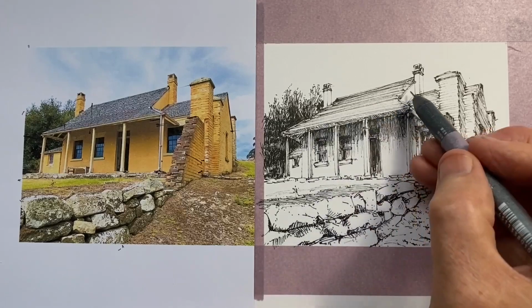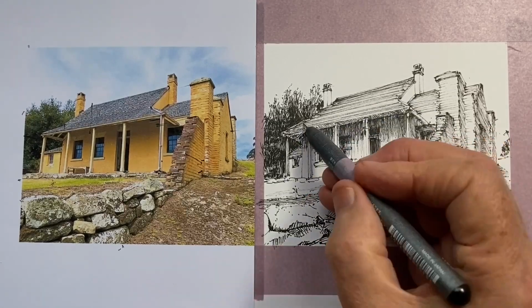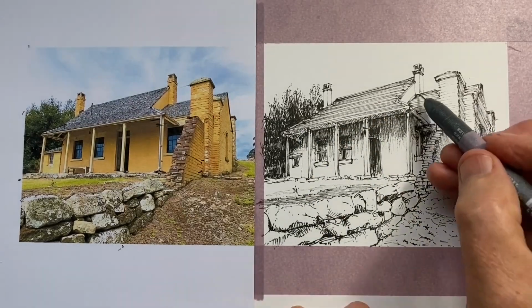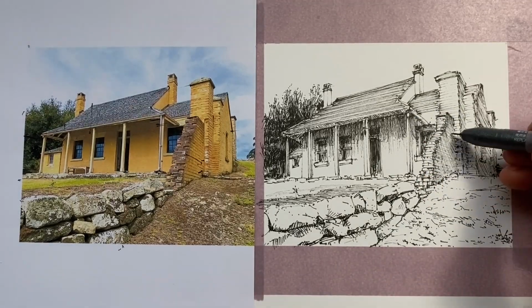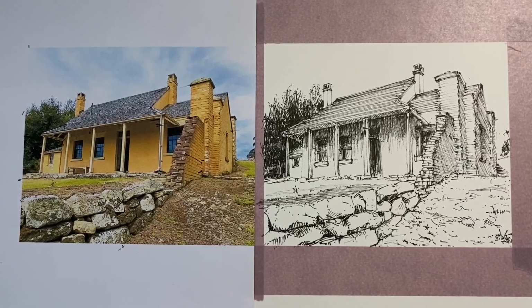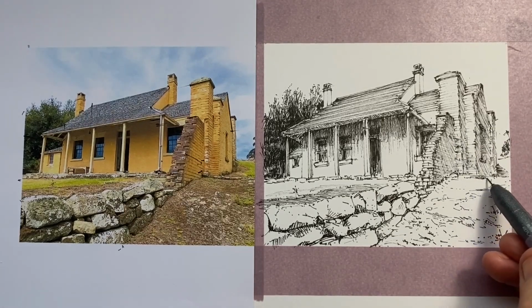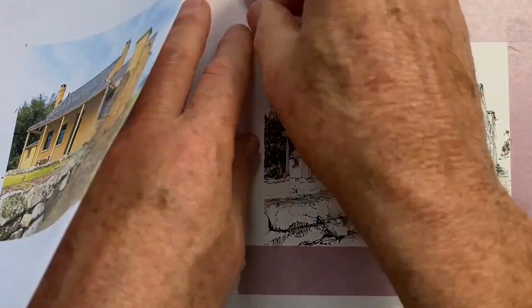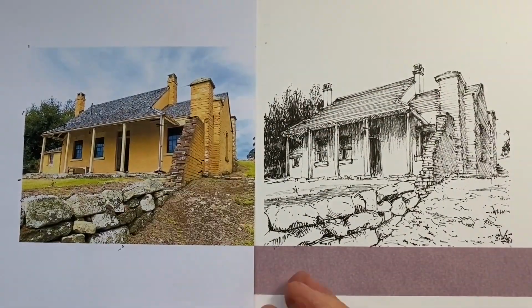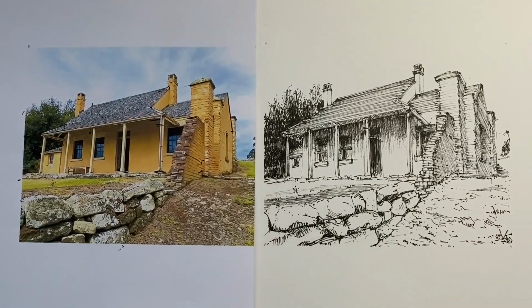And I decide to make this roof just a bit darker to give it a more mid-grey value. I felt it just worked better with the overall values. There's quite a bit of light on the ground. And then take the tape off and we're done.